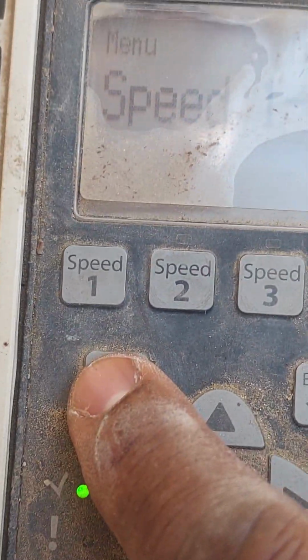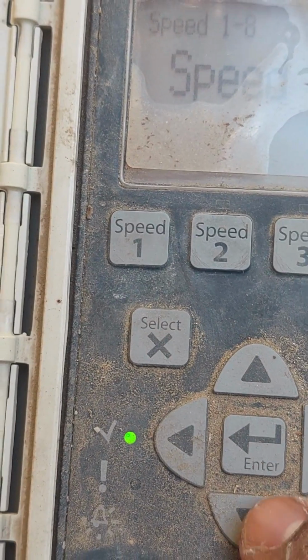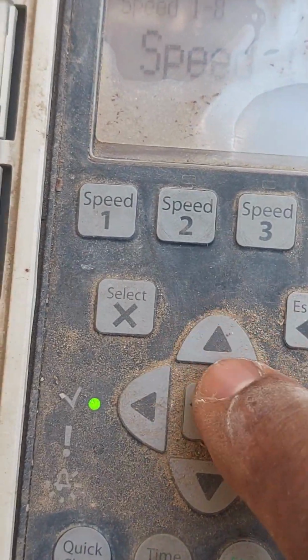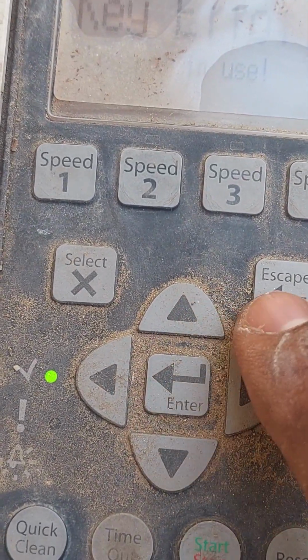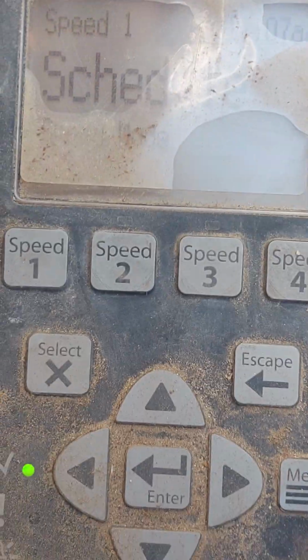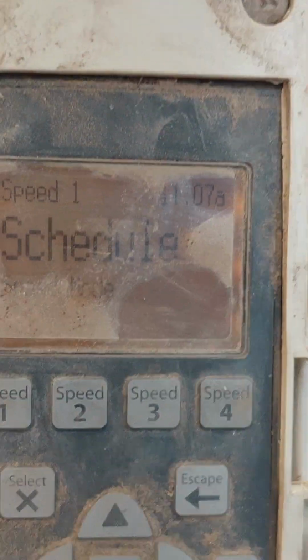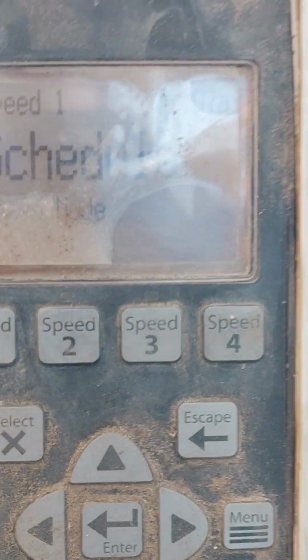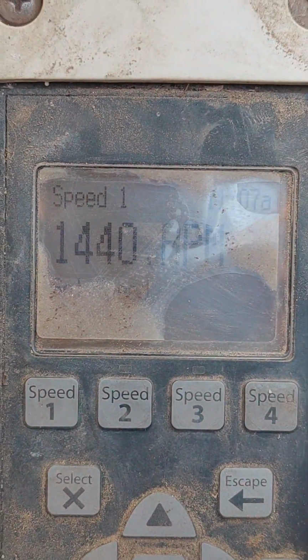Hit select. And then hit enter or select. Then it says there's a schedule there. We hit the down arrow.